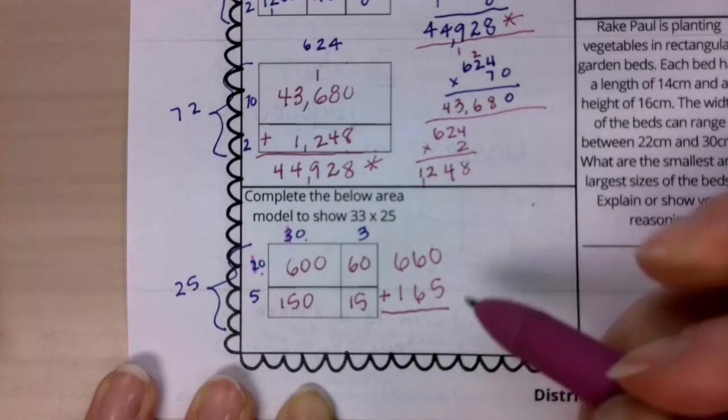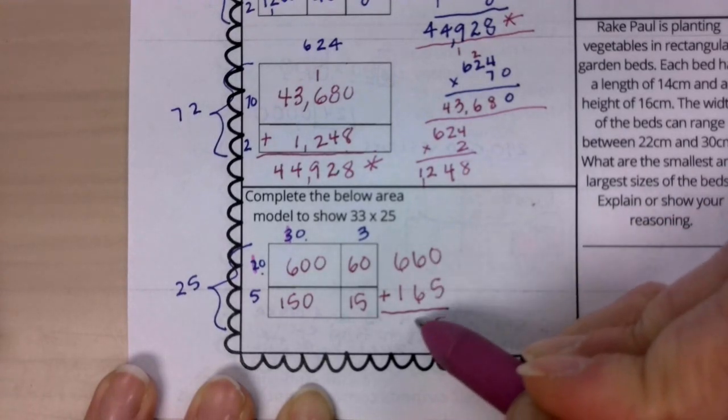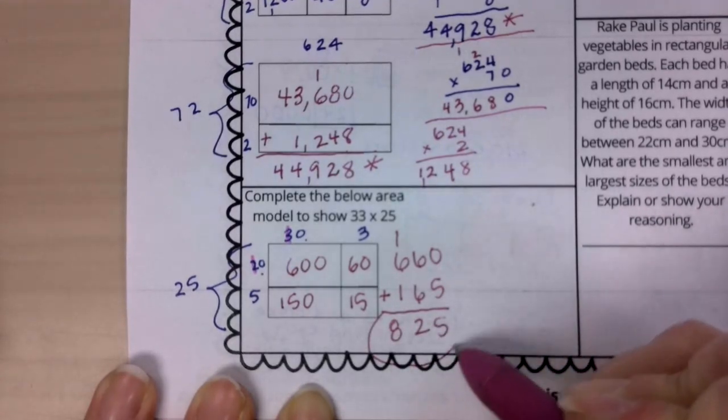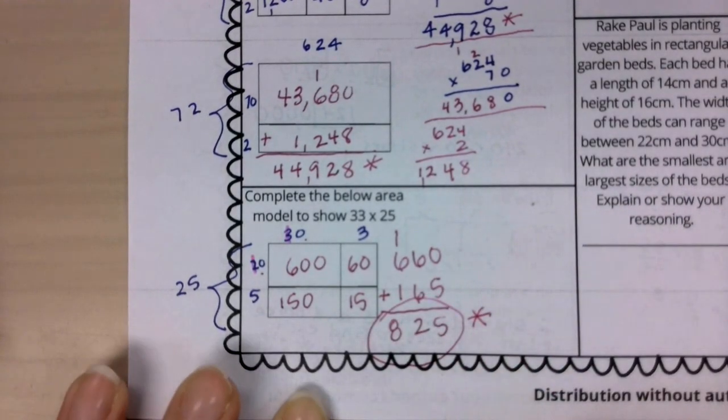Now we'll have 0 plus 5 is 5. 6 plus 6 is 12. 1 plus 6 plus 1 is 8. And my answer here is 825.